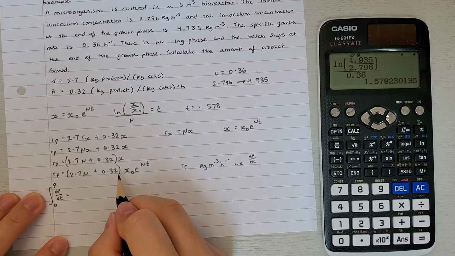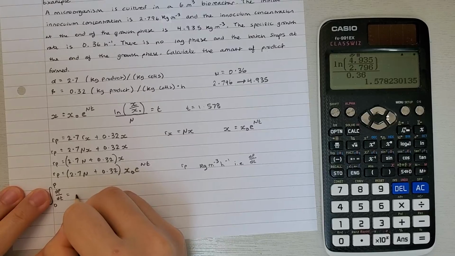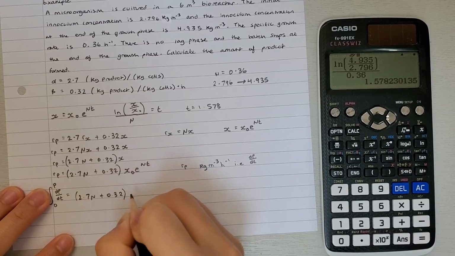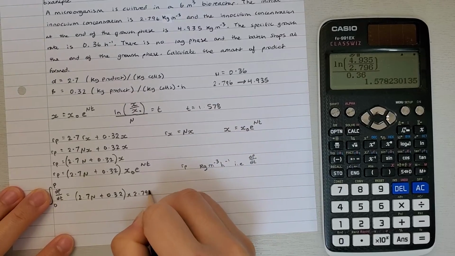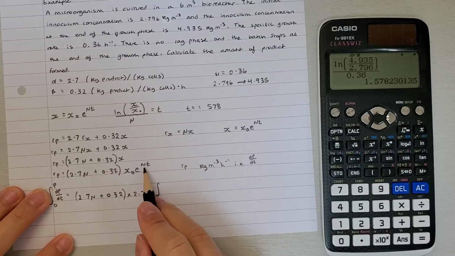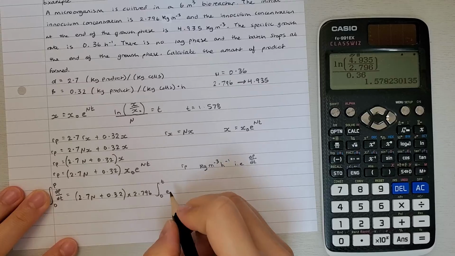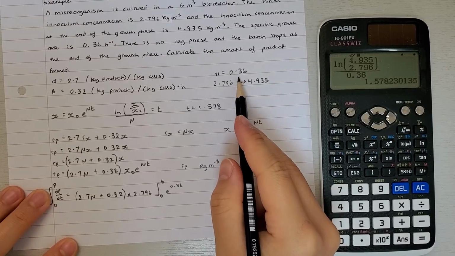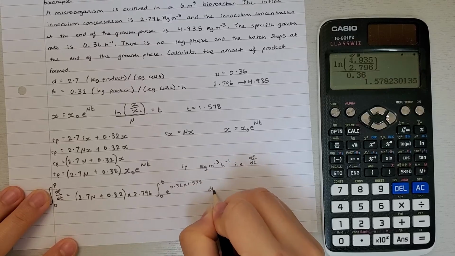On the right hand side, we integrate between time t and 0, so we have 2.7 times 0.36 plus 0.32, and that's multiplied by the initial, which we know is 2.796, and that's inside the integral, because we have e to the specific growth rate times t, e to the, we know this is 0.36 from here, and t is 1.578, dt.